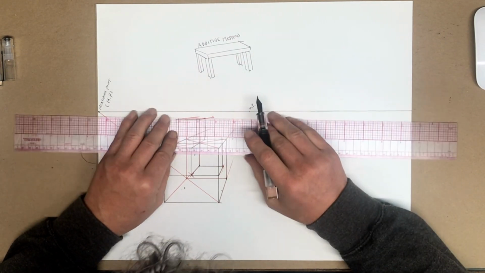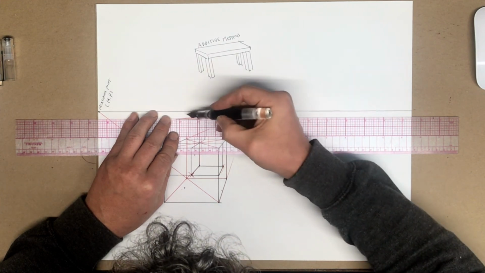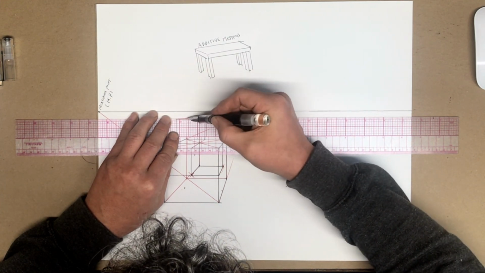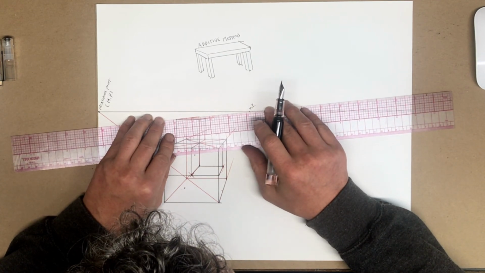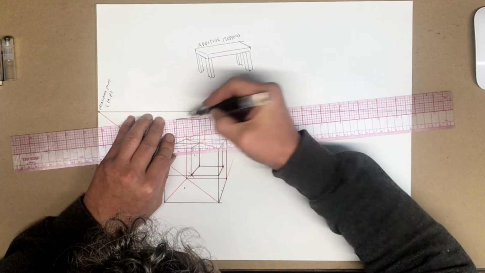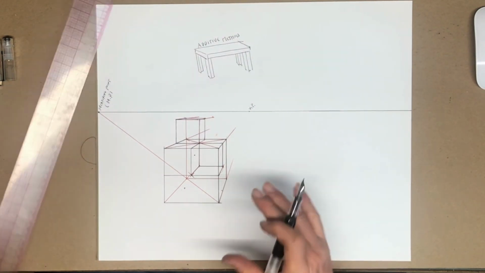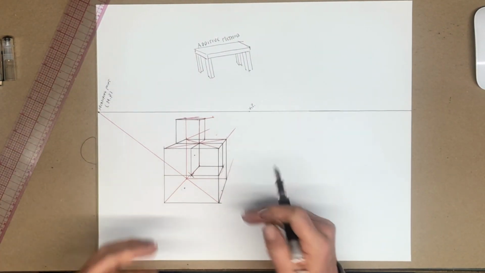Again, the top of the cube is very, very, very thin. I'll try to use a thin line there. Okay, so this is the subtractive method. I've carved a cube into it.